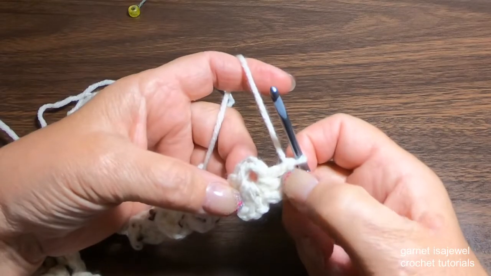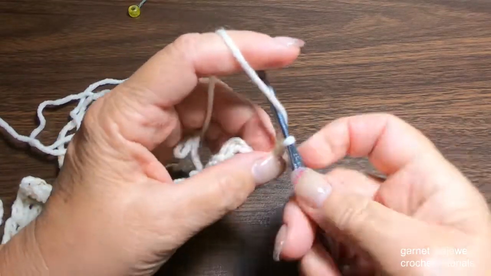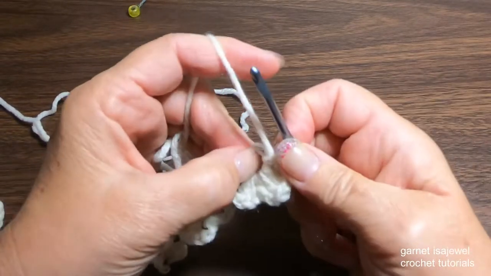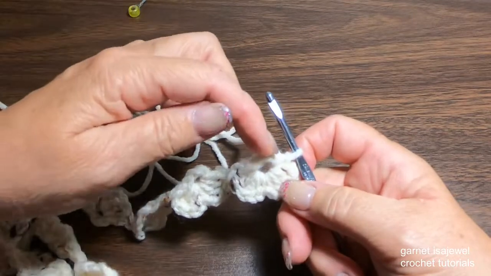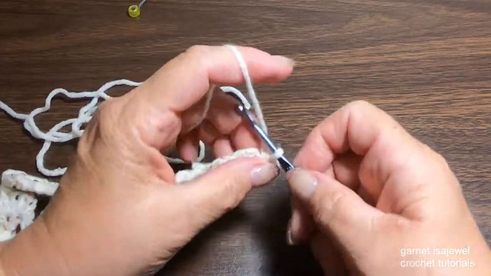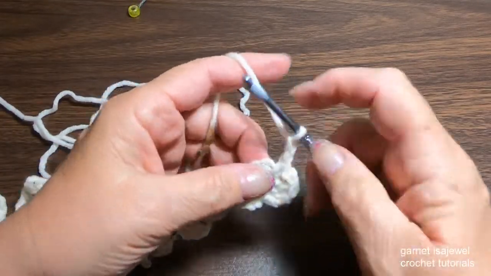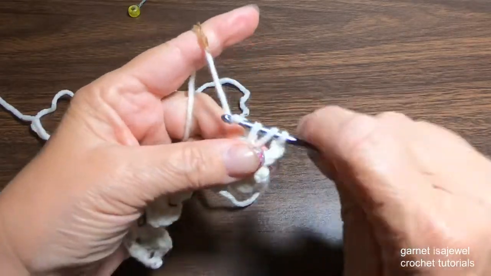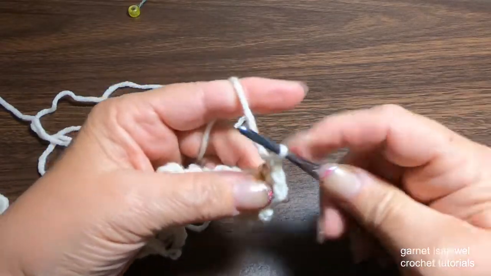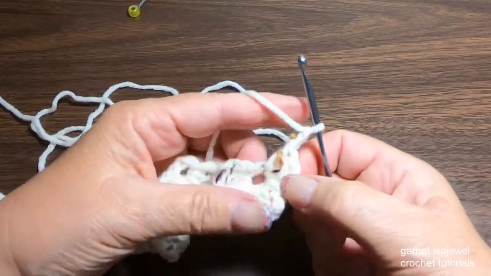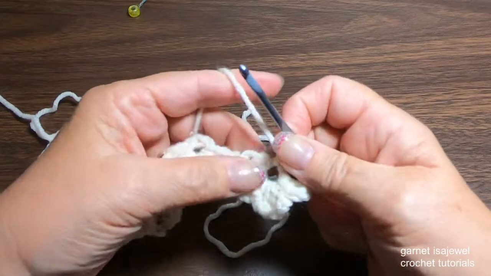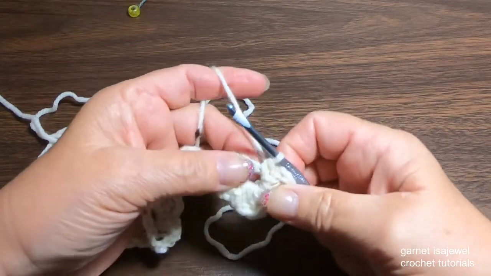Okay, so to finish this right side, we're going to chain 2, single crochet. Okay, slide it over. So now we've officially finished the end of this row. So now let's just start our way back. Chain 2, 2 double crochet, chain 2, single crochet. Okay, slide it over because we're going to place some more in here.